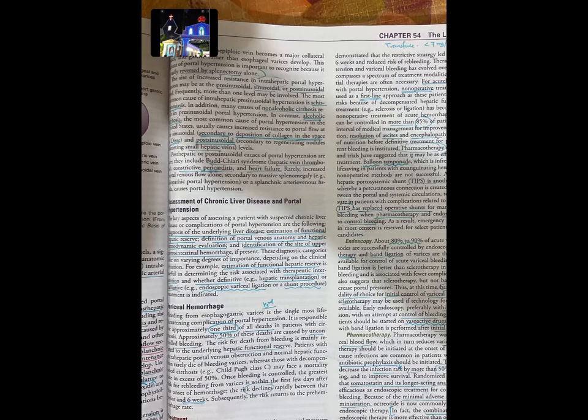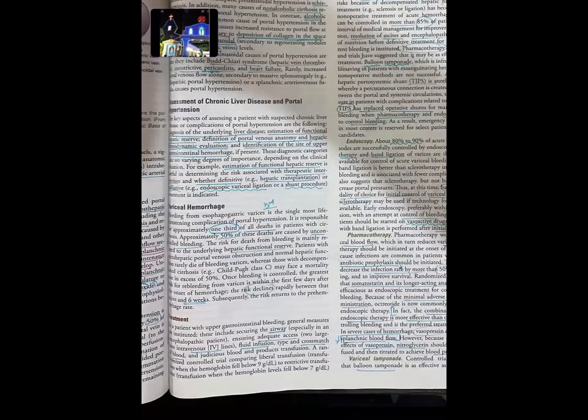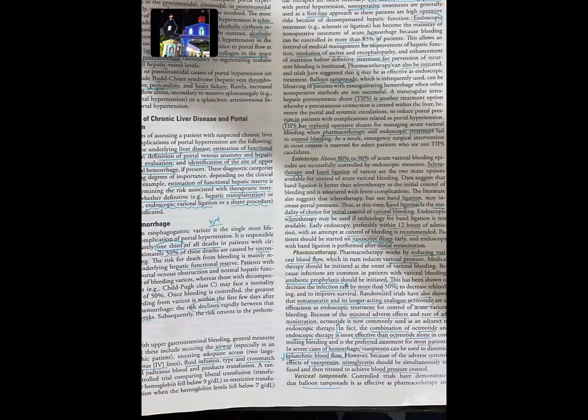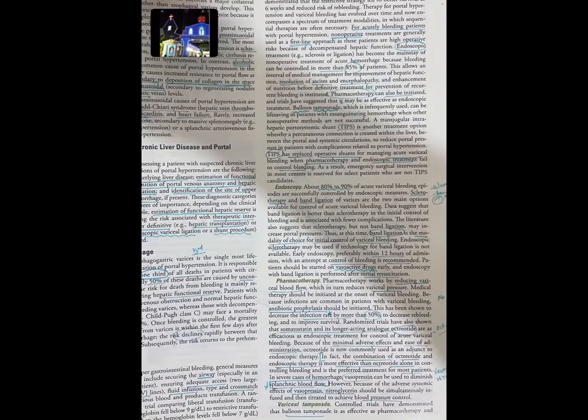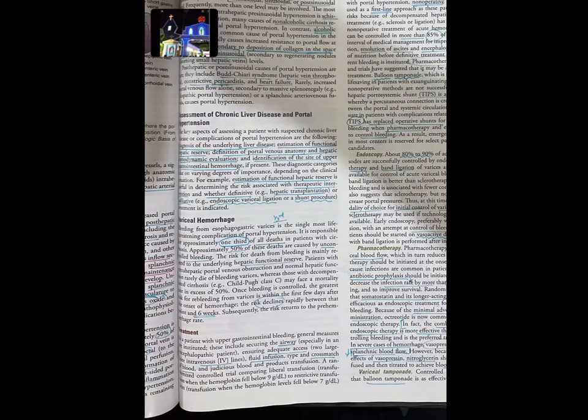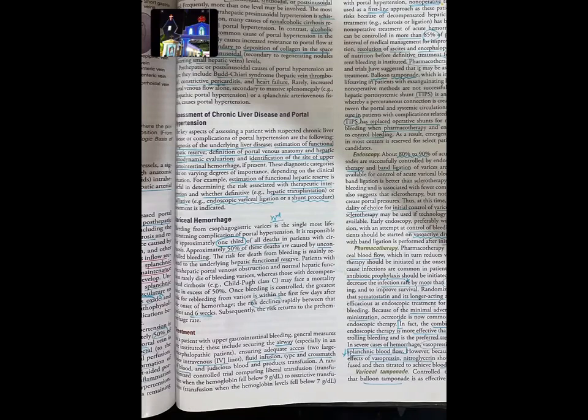Then we come to the treatment. As with hemorrhagic shock, we will start the resuscitation by ABCDE. Then an additional point: once bleeding is controlled, the greatest risk of rebleeding from varices is within the first few weeks after the onset of hemorrhage. Risk declines rapidly between that point and 6 weeks.